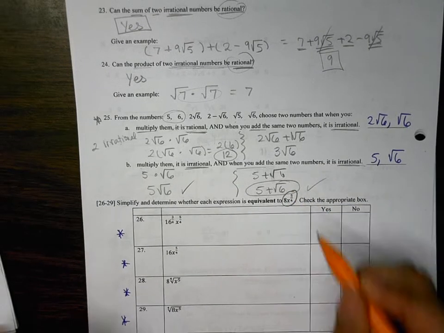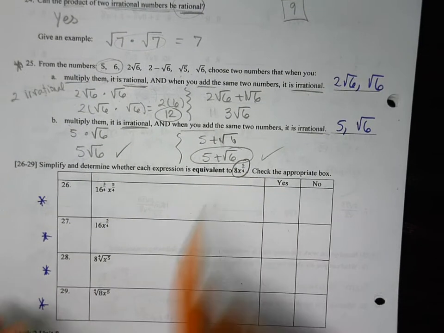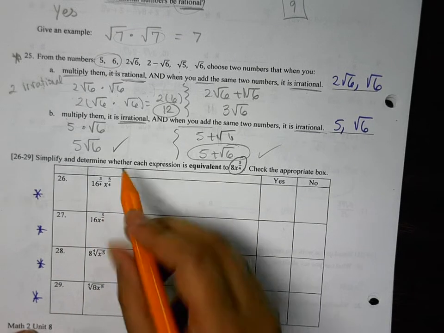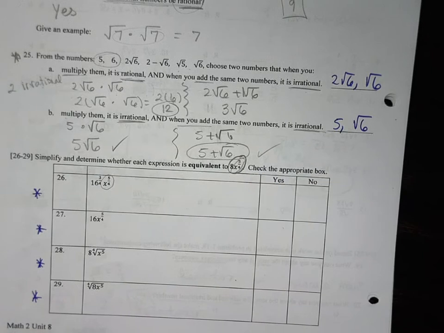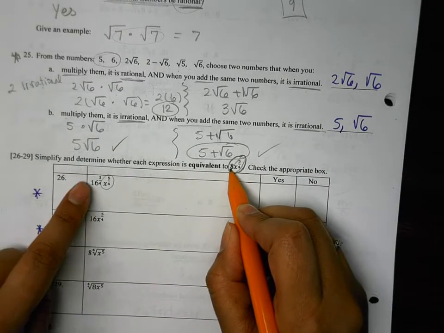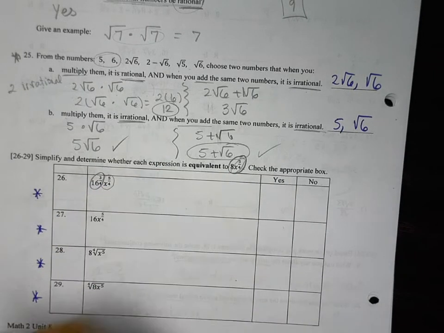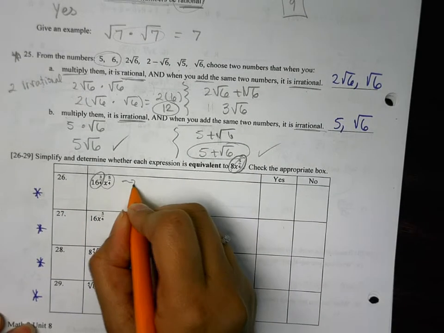Yes? All right, so here is what I'm trying to get. 8x to the 5/4, do we all agree? And they're asking us to determine whether each expression is equivalent to this, yes or no. Here's the first thing I check. What looks most alike? Do you agree x to the 5/4 and x to the 5/4 is exactly the same? Okay, what's not the same? This has a coefficient of 8 and this has a coefficient of 16, not just 16, but 16 to the 3/4. Do you guys agree?